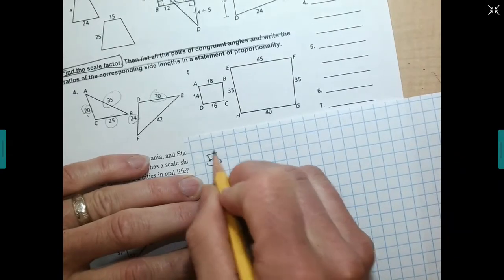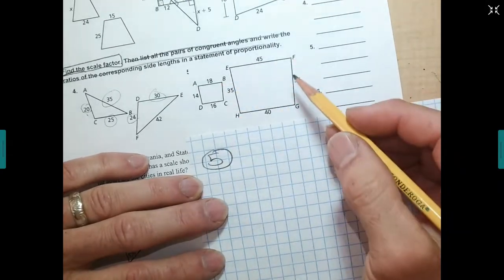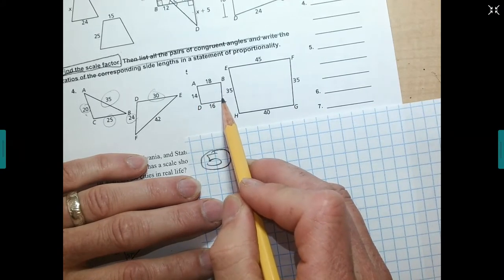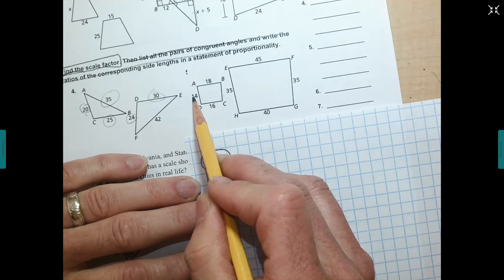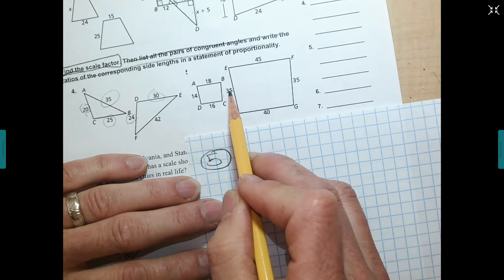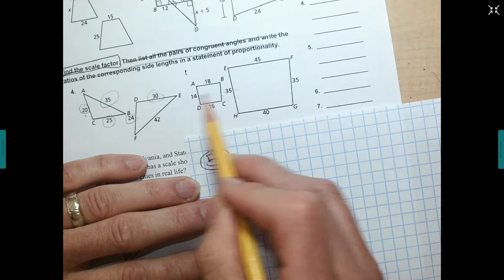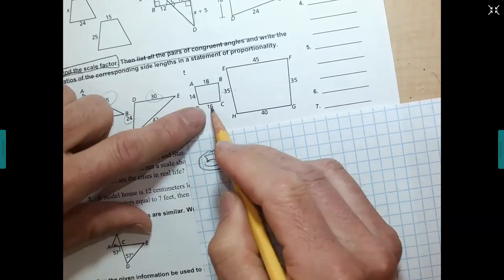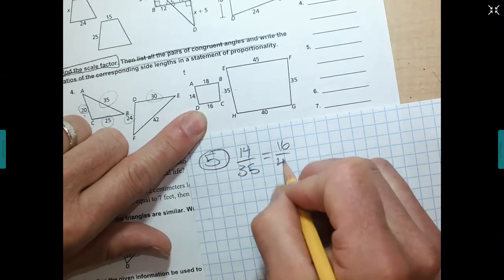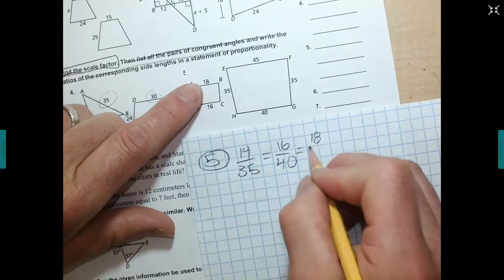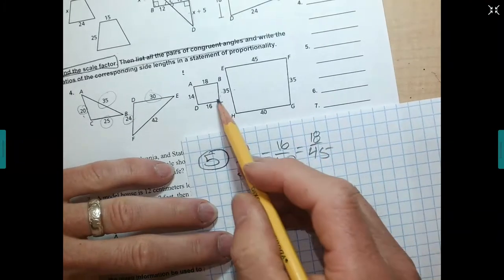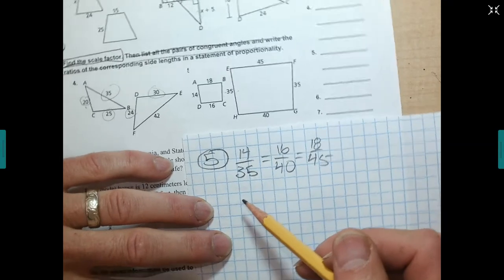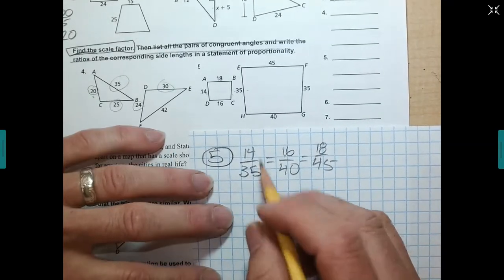Number 5, it looks as though it's oriented the right way, but we'll still do the same thing. We'll go smallest. Oh, we don't know that side length. So we'll go smallest side length. We'll assume that these are the same, so that means these two would be the same. So we have 14 over 35. Second smallest, 16 over 40. Next smallest, 18 over 45. And then we have another 14 over 35, so we don't need it because it's already here. So we'll simplify and see if we have a common scale factor.